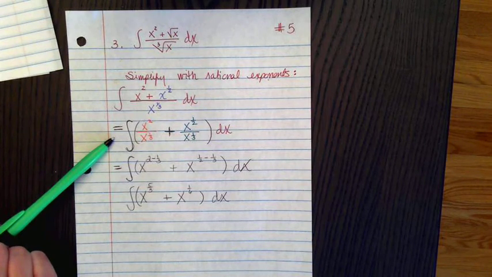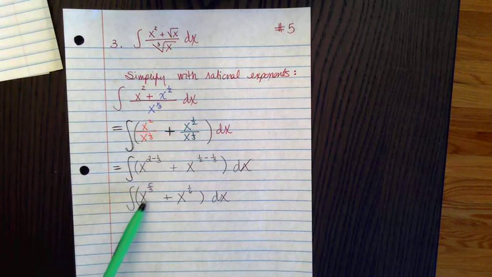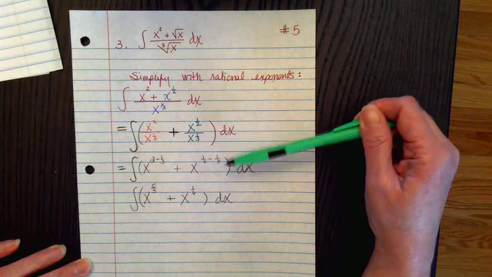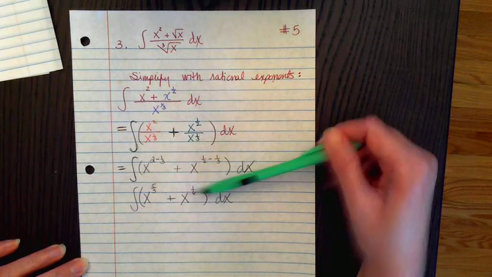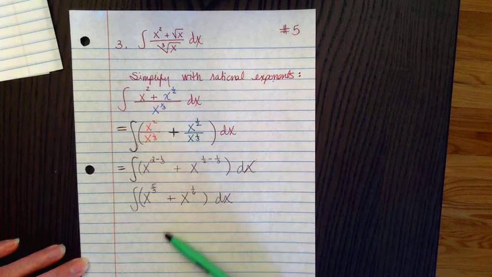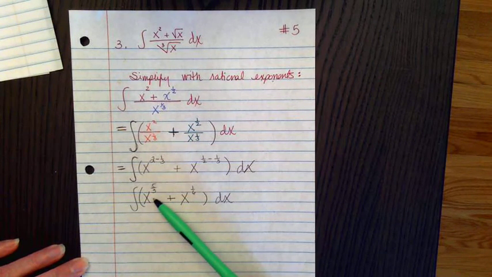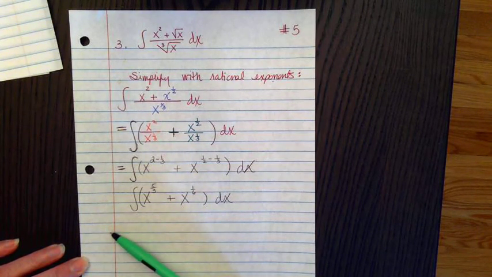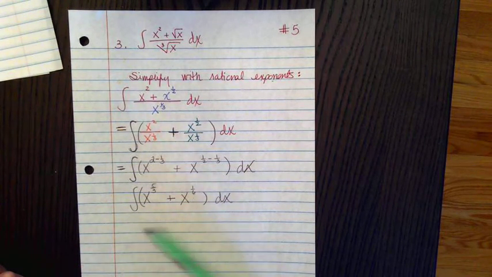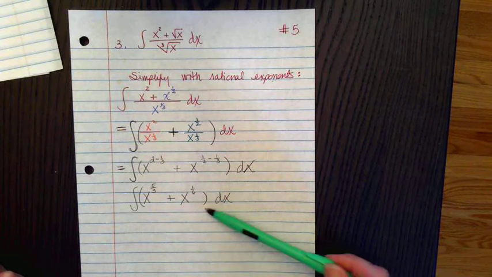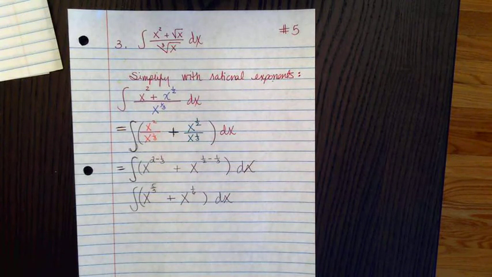That's just x to the 2 minus 1/3, which is x to the 5/3. From here, I'm going to integrate x to the 5/3 by adding 1 and dividing by that new exponent. So you could finish this example in the same way.